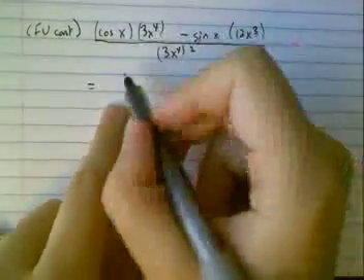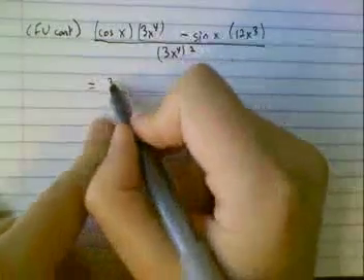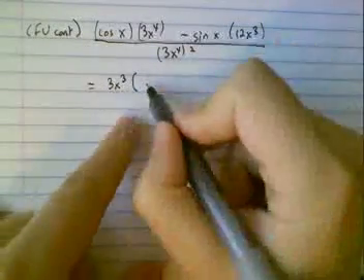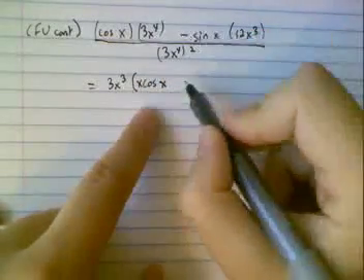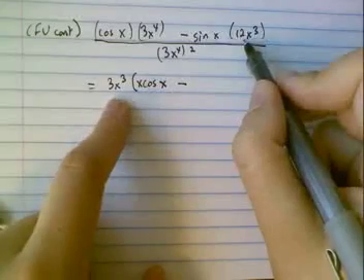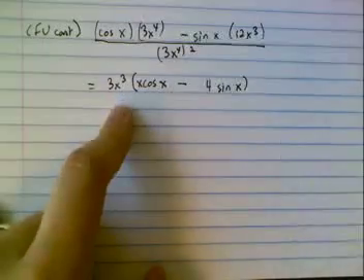Actually, let's factor out whatever we can here. These are both divisible by 3x cubed. So we've got cosine x, and there's an x left over, minus, this would be 4 sine x.